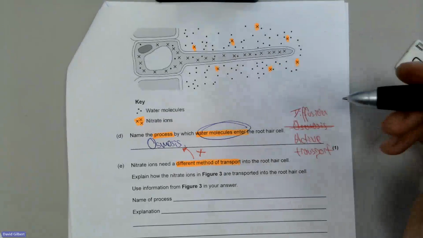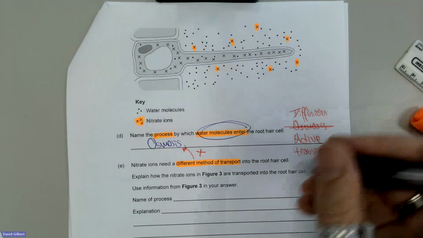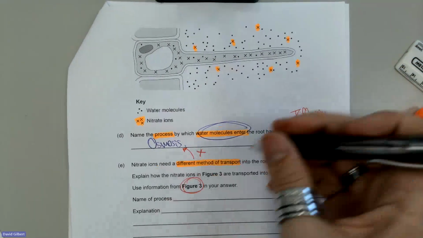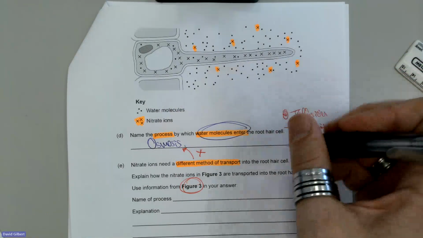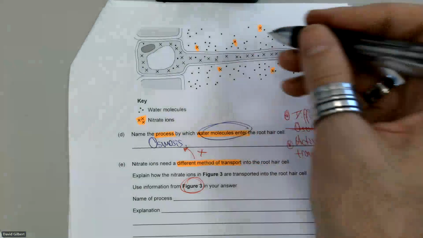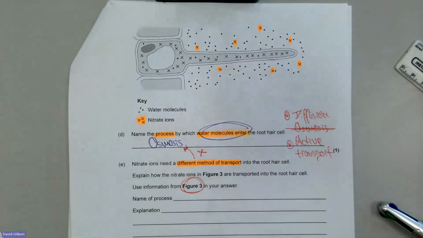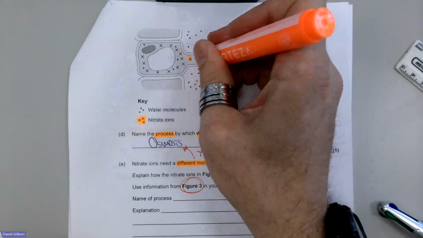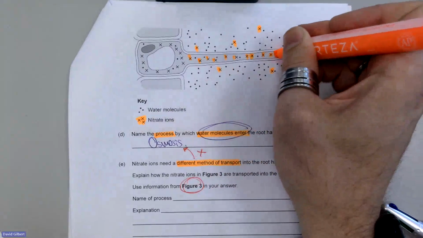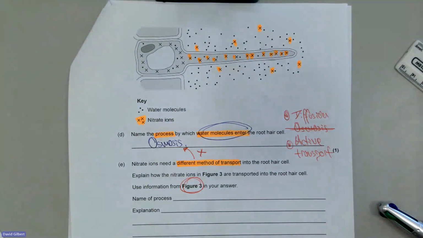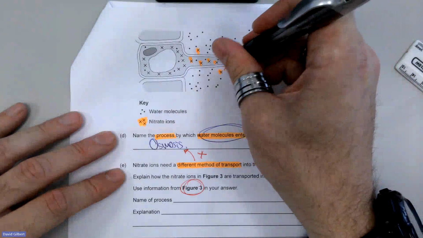So you see I've highlighted them in orange just to make them a little bit more obvious. Again, use figure 3, it even tells you your answers here. So you're looking for your answer. It's one of these 2. And this gives you a clue. Now, hopefully you should notice that the X's are nitrate ions. Where is the concentration of these nitrate ions largest? It's already inside.